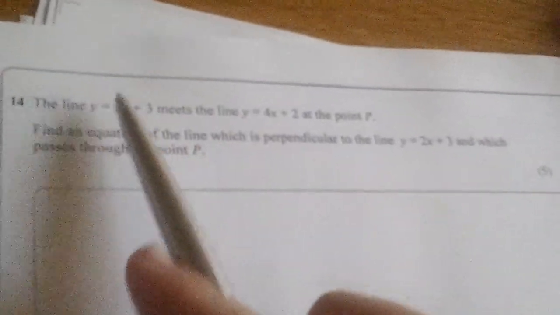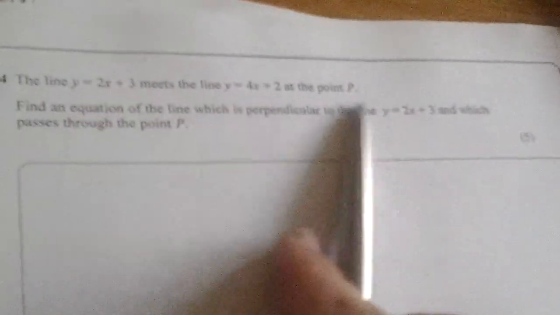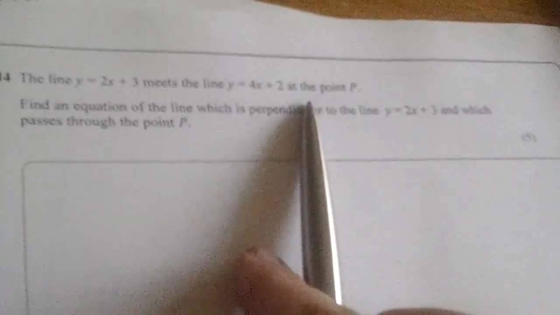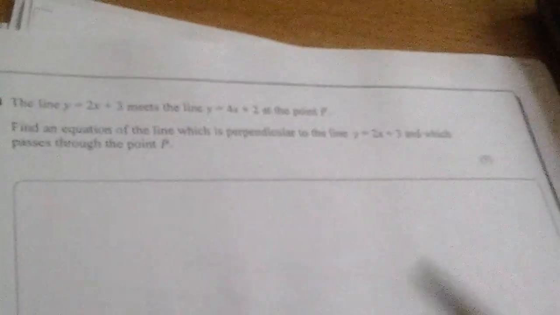Question 14, we're dealing with perpendicular lines and finding points of intersection. So we've got to find an equation which is perpendicular to the line of this, but that also passes through the point P. So the first thing I'm going to do is find the point P, and that's because I can do that straight away with these two lines.